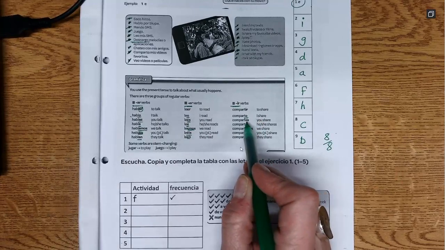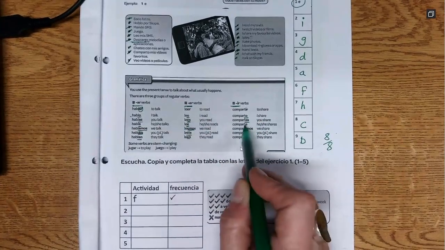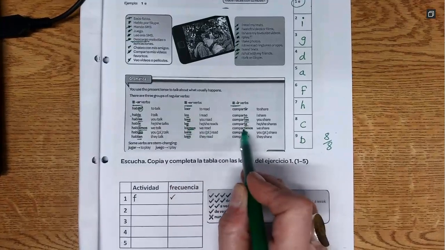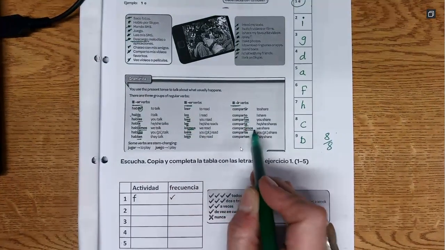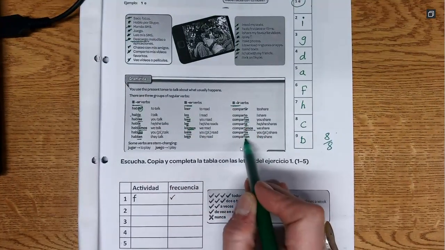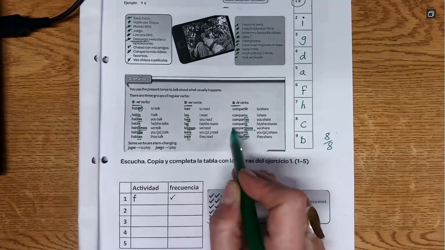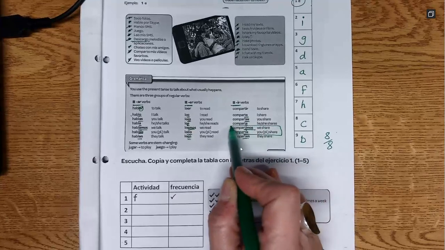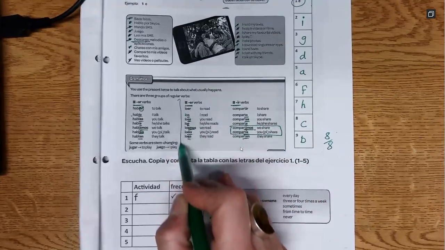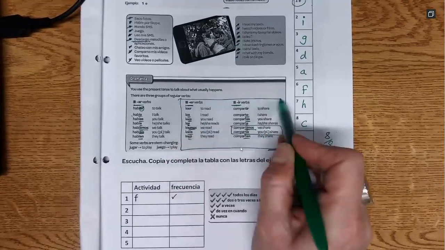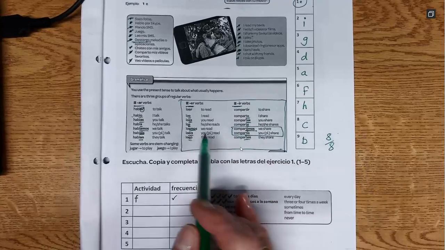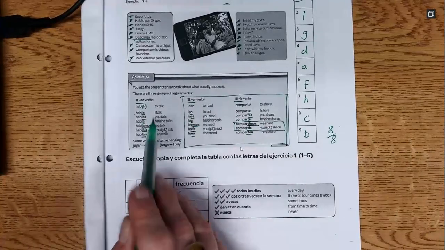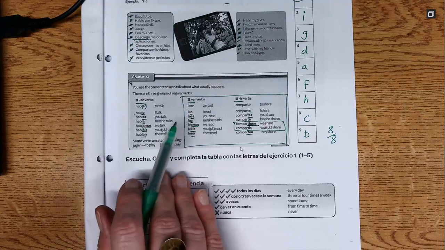But then you've got compartes, like that one, comparte, like that one. But this one is different, compartimos, compartís, and then that one is the same again, comparten. So apart from those two, otherwise those two are the same. Okay, and then they're different to this one here. So we need to remember that is going on.